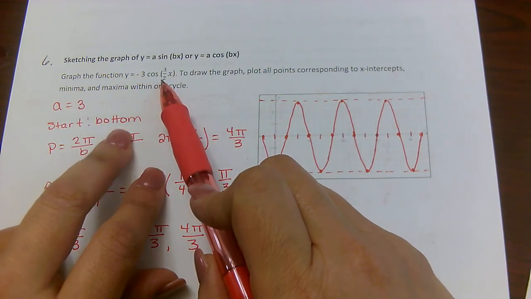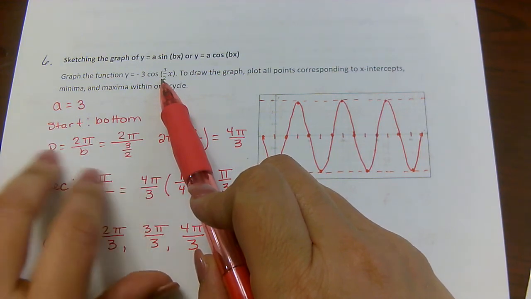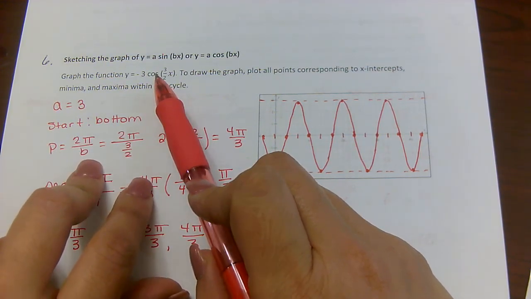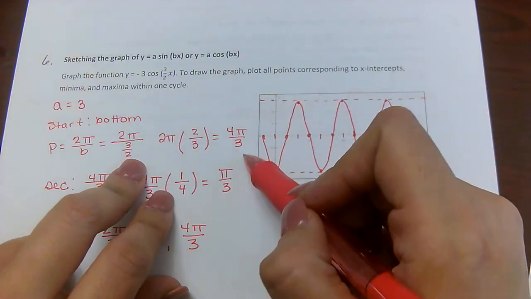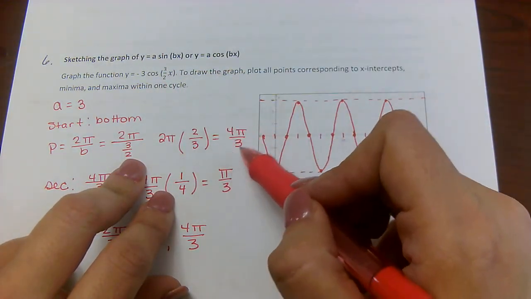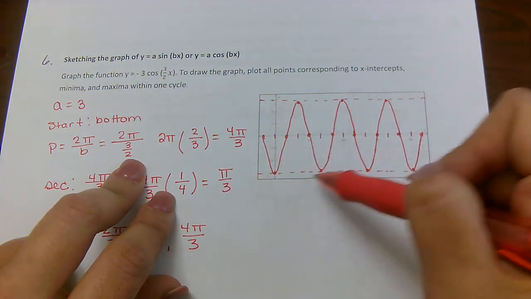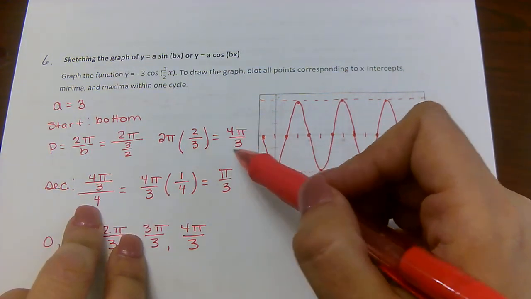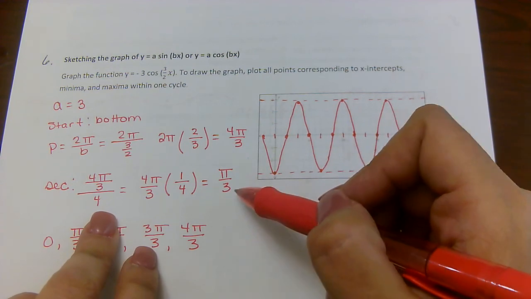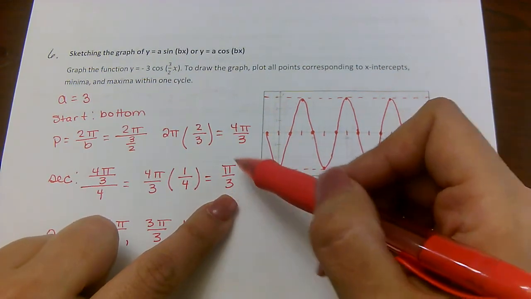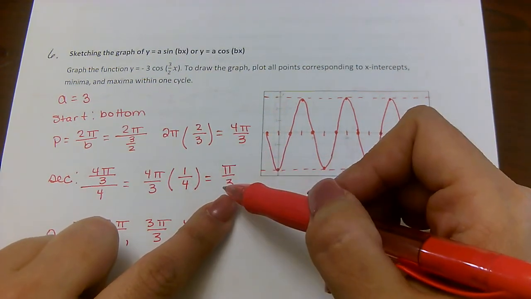We have a B here, so I find my period first. Period is 2 pi over B. Substitute the 3/2. Do the math, and you should get a period of 4 pi over 3. That's going to be the distance for one complete rotation. Cut that period up into 4 parts, and that will give us our sections that we're going to be adding to our first point.